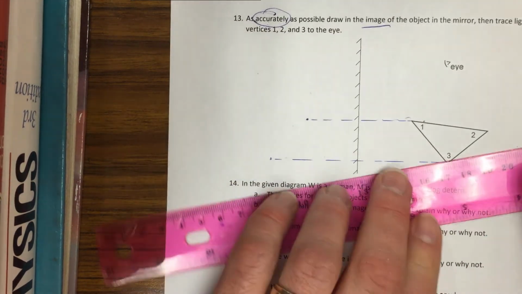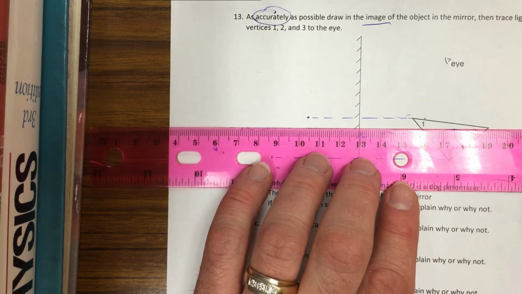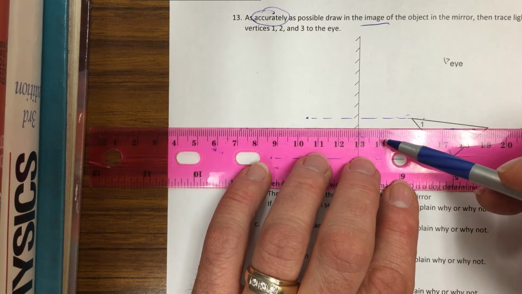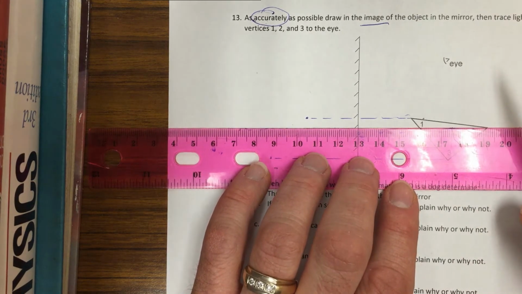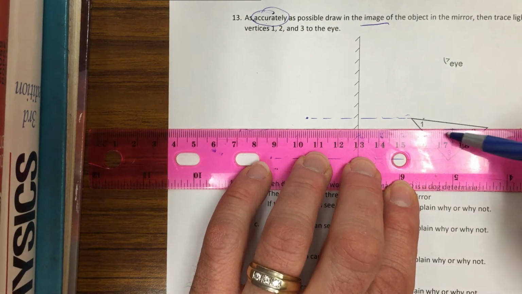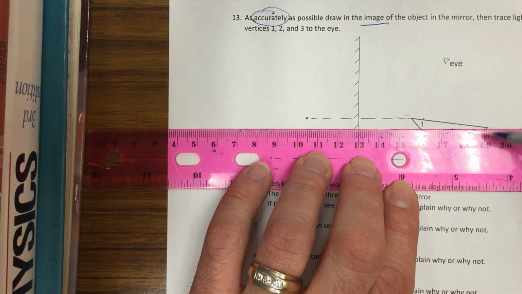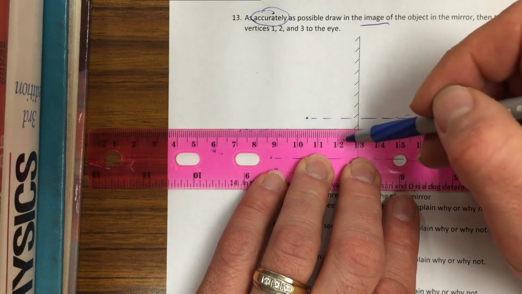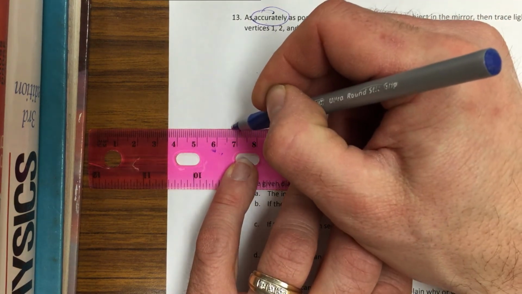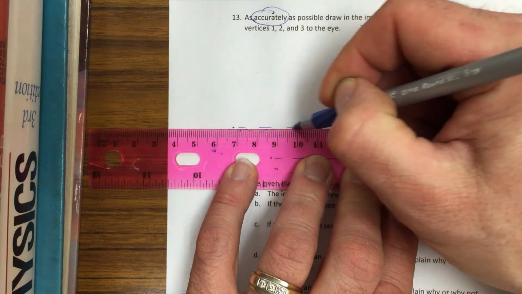My last one is the number 2 here in the middle. I'm going to measure over once I'm on the ruler. There we go. 1, 2, 3, 4, 5, 6.2. Measure over 1, 2, 3, 4, 5, 6.2. Make a dot, and we're going to connect that with a dashed line.